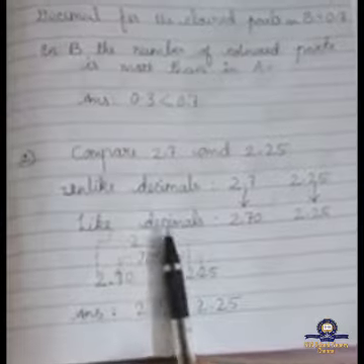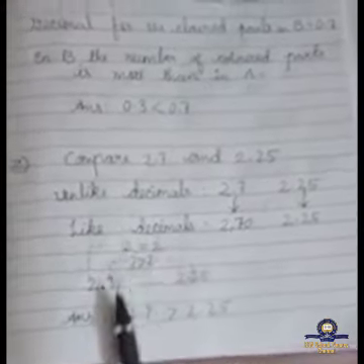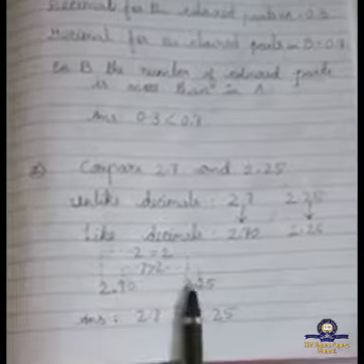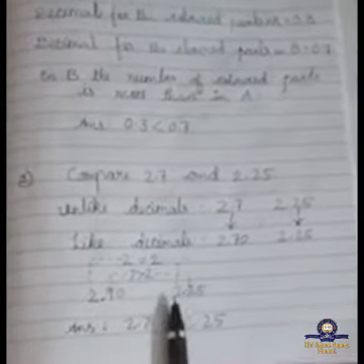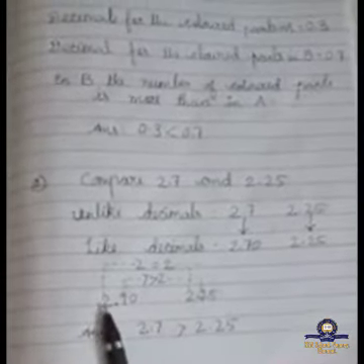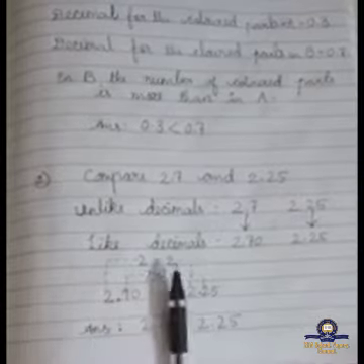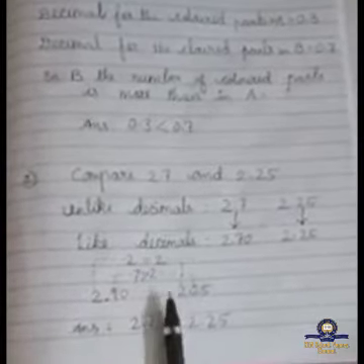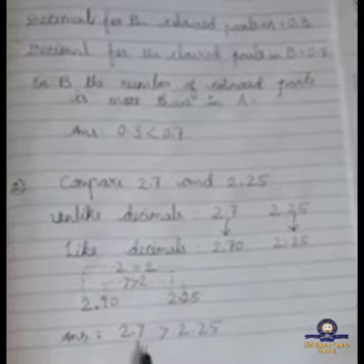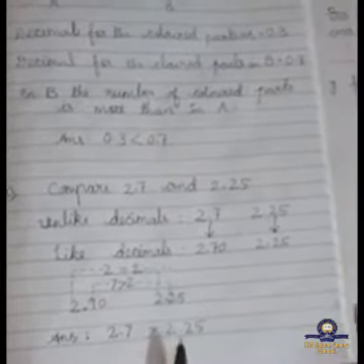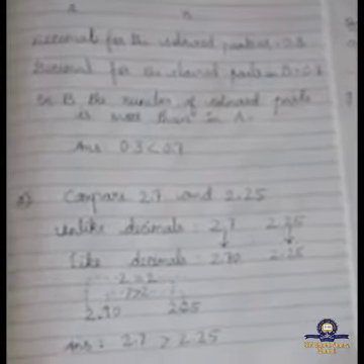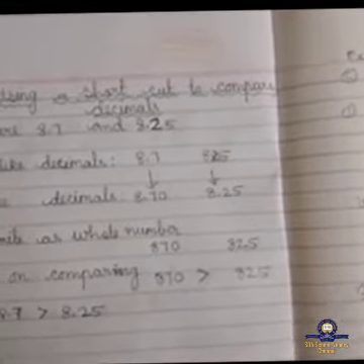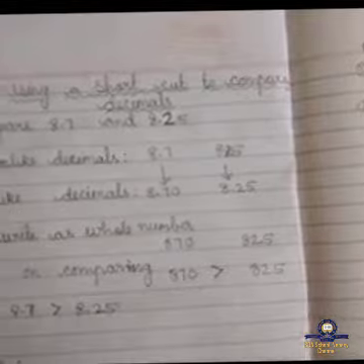Next step, change it to like decimals. Then compare and see which are equal, which are greater, and which number is smaller. So in this we compare 2.7 and 2.25: 2 equal to 2, then 7 greater than 2. So when we write the answer, 2.7 greater than 2.25. Understand? Okay.